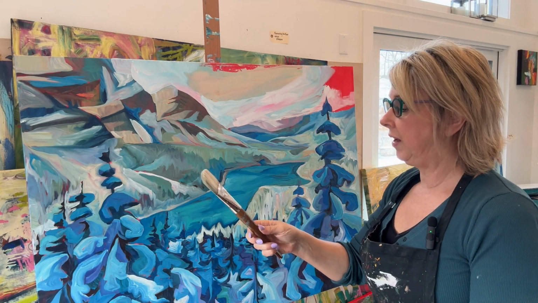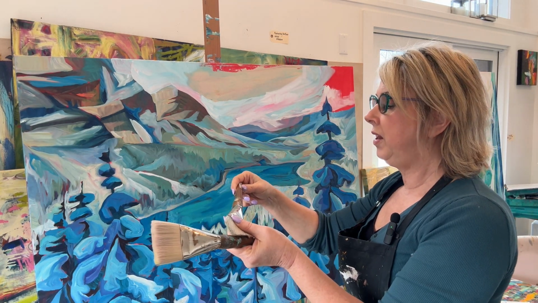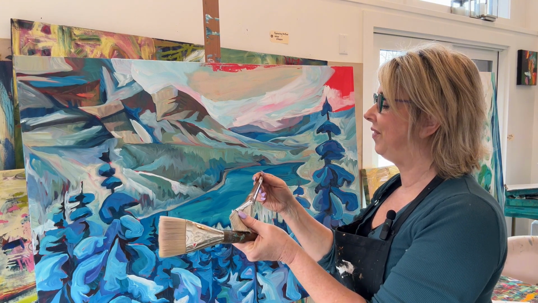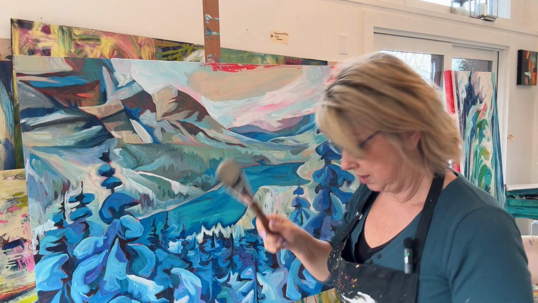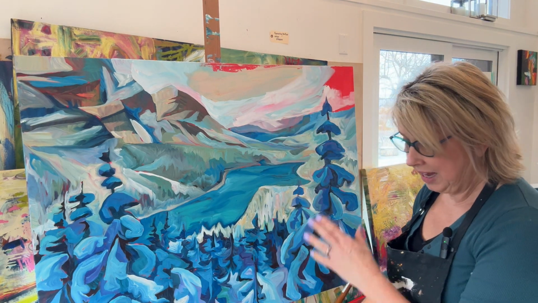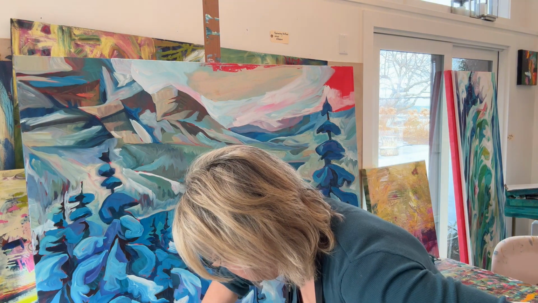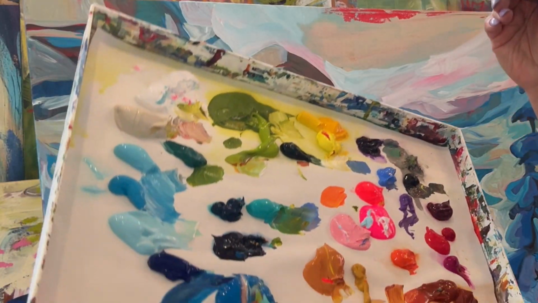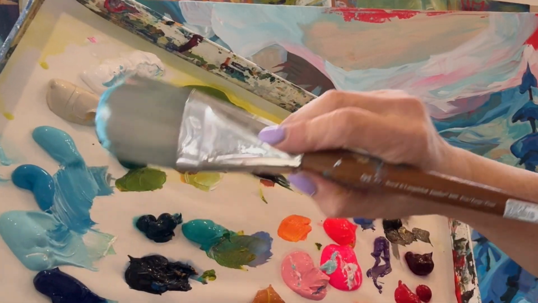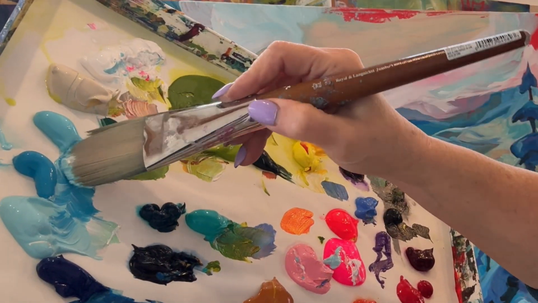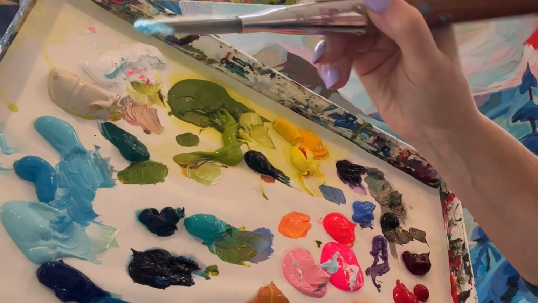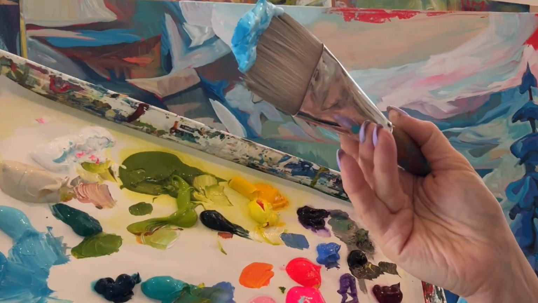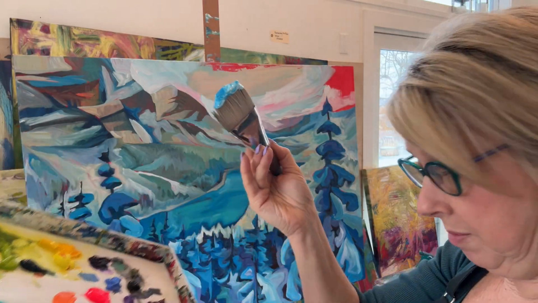Here I'm going to use this Royal and Langnickel Jumbo Firm R995. That's what this one's called. And I'm going to color block in a little more broadly, and watch. I'm going to pick up a little bit of light, medium, darker blue and a lighter blue. So you see how they're all on there? I'm going to pick up a fair amount. They're all smushed and mixed up on my brush.